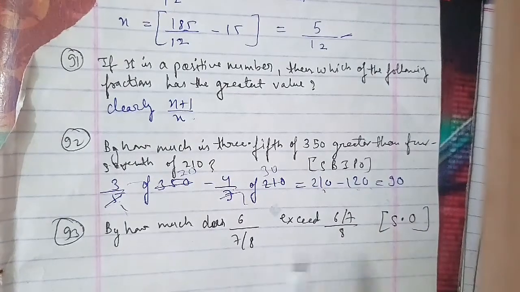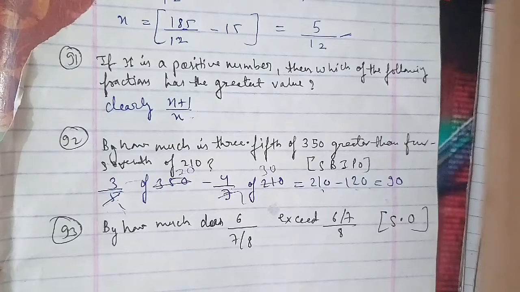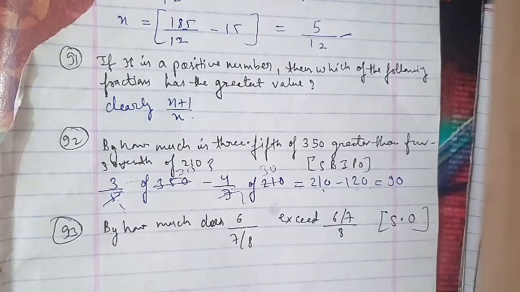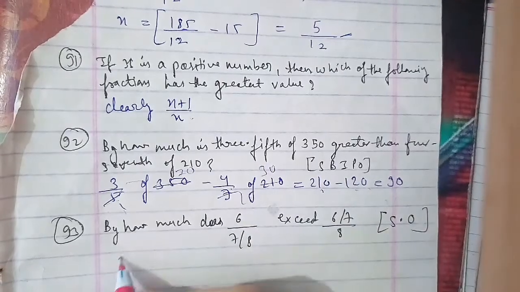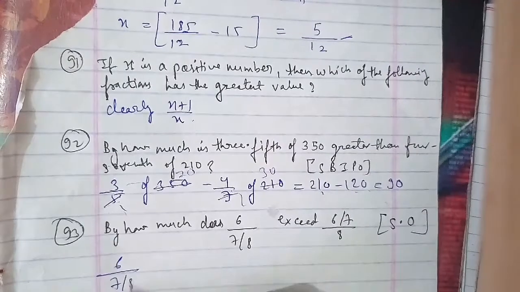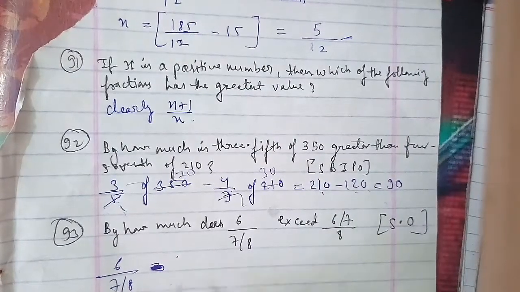So for this we have 6 8s are 48 upon 7 minus 6 1s is 6, and that is 6 upon 7 into 7, 7 8s are 56, and 6 1s is 6, so that is 6 upon 56.